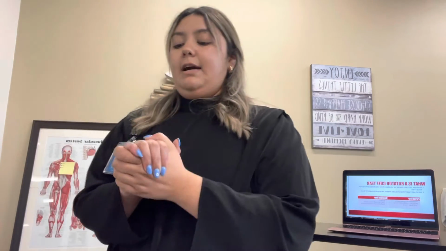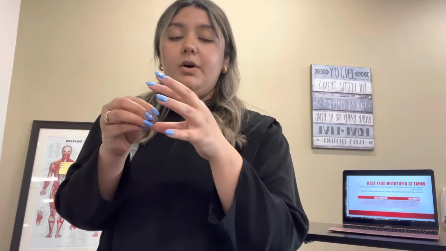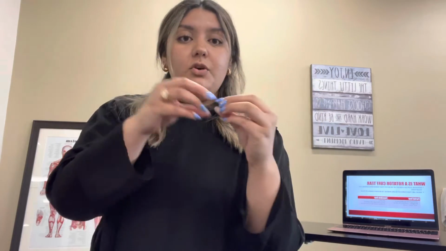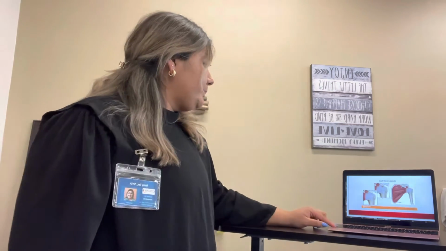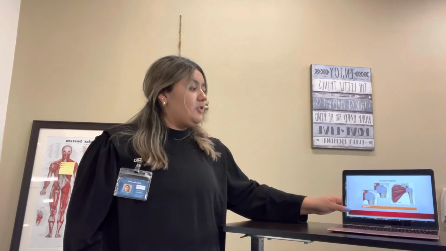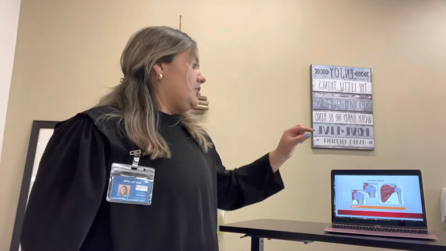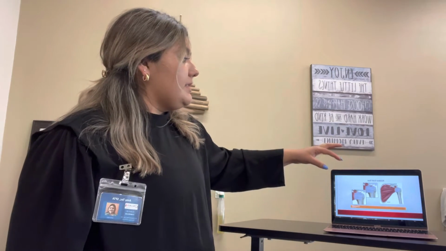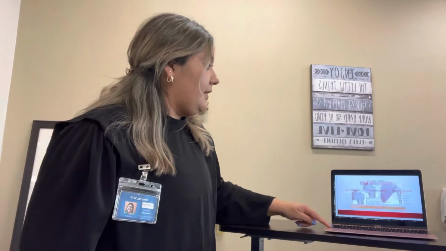A tendon is what connects the muscle and the bones together. That means the whole tendon is torn and separates from the bone. I passed out a picture of this one up here, so you can see the difference between a full thickness tear and a partial thickness tear.